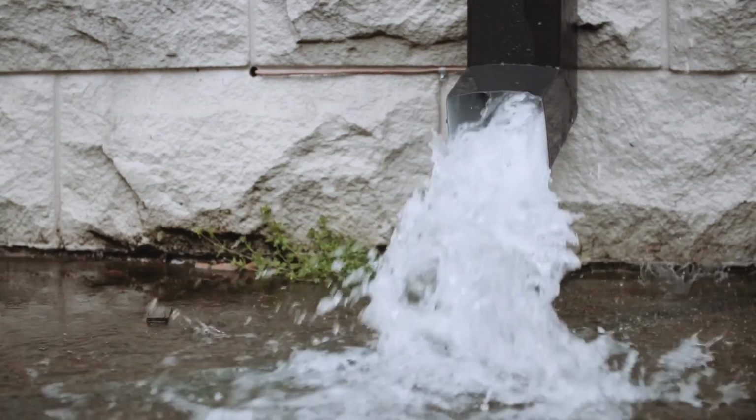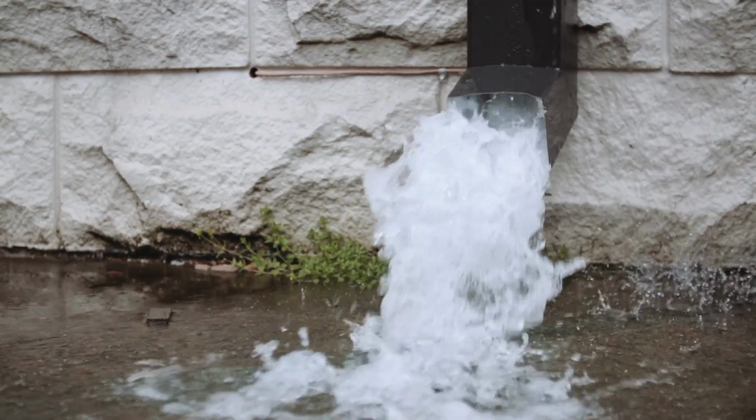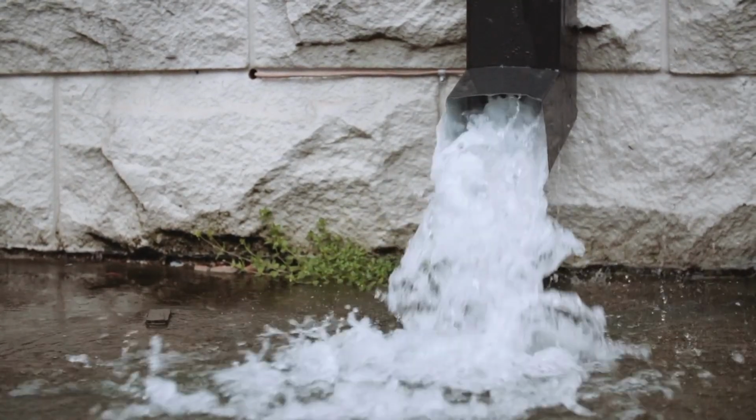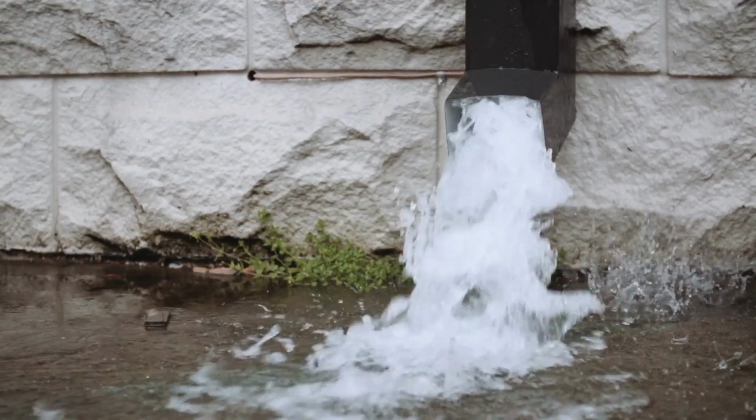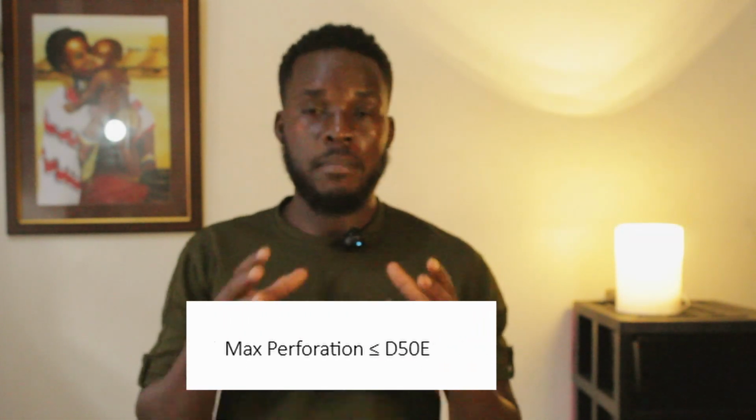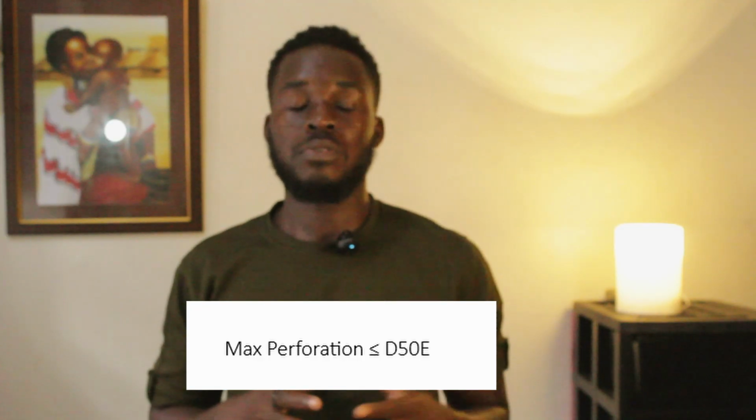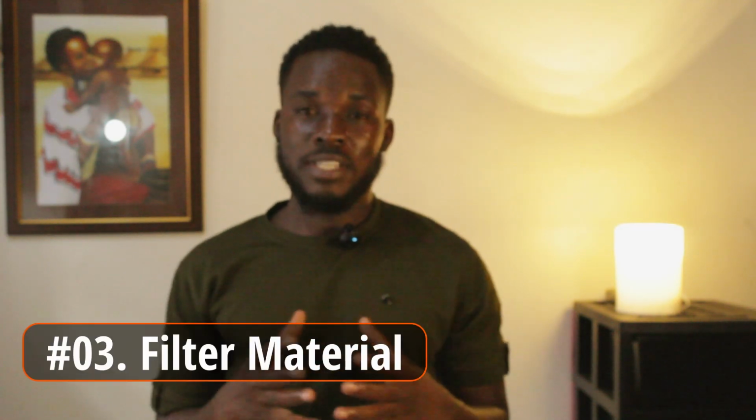Weep holes, drainage blankets, and pressure relief pipes allow groundwater to escape. When water is allowed to escape, the pressure drops and the structure is protected from damage. This uses the same design as we previously looked at, whereby the maximum perforation size is greater than or equal to D50. Next is by using filter material.